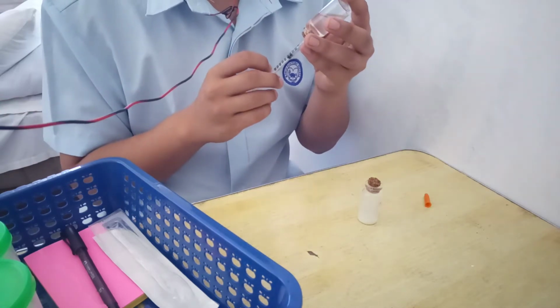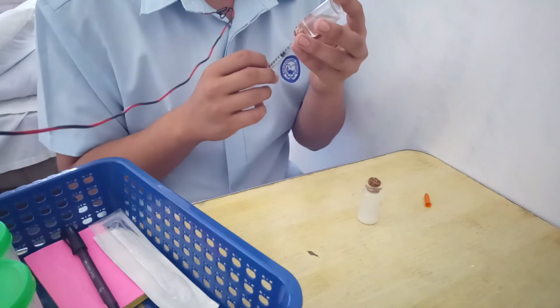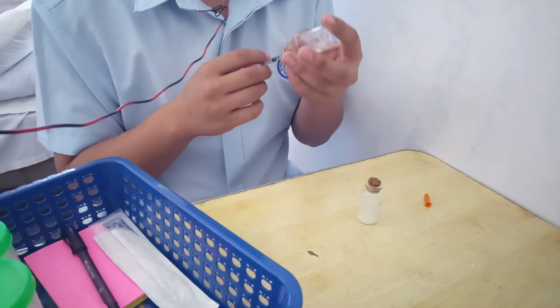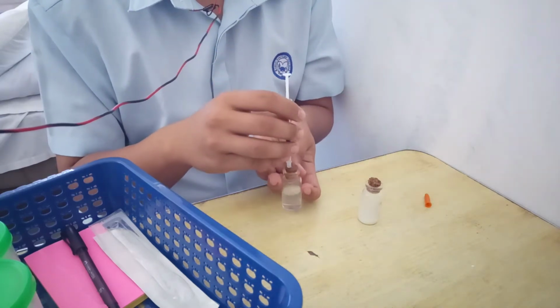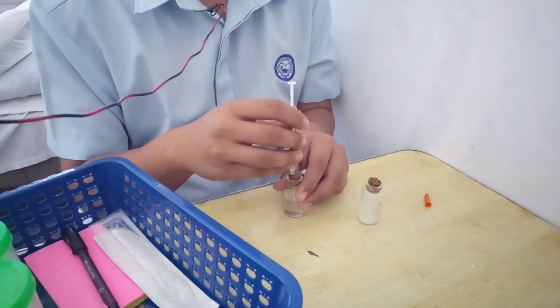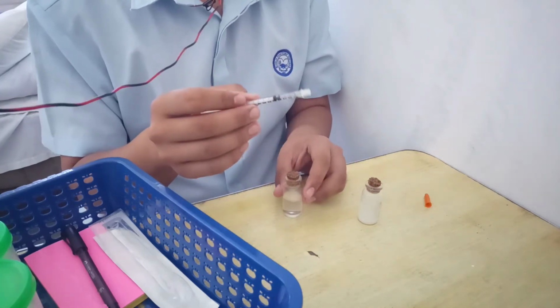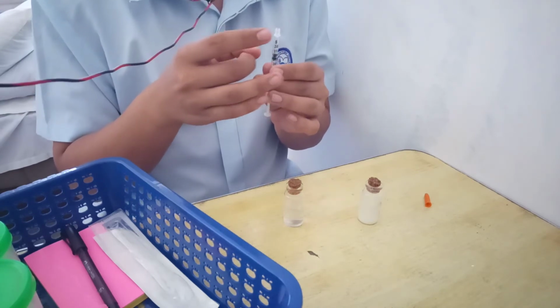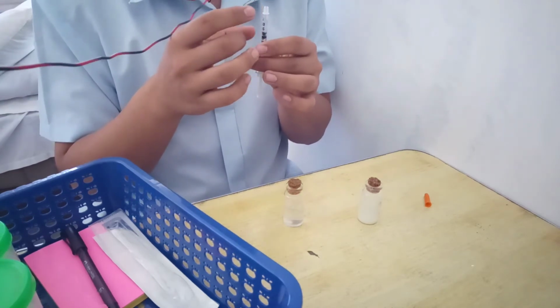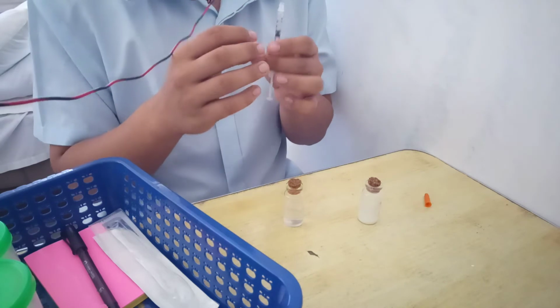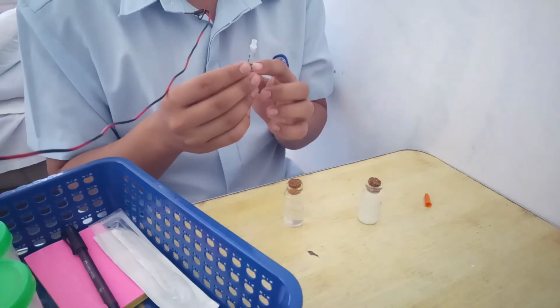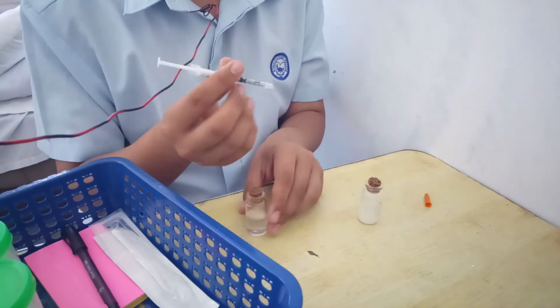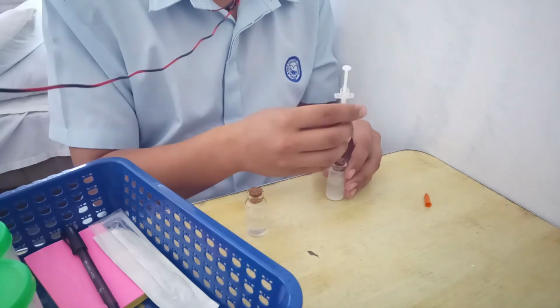After withdrawing 20 units, turn the vial over and remove the needle from the vial. Check if there are any bubbles. Next, insert the same syringe, this time in the cloudy insulin.